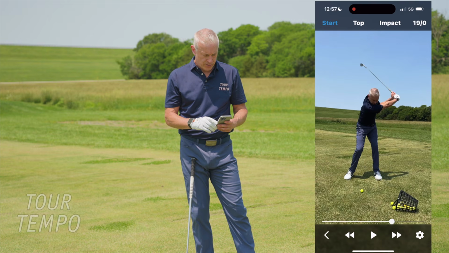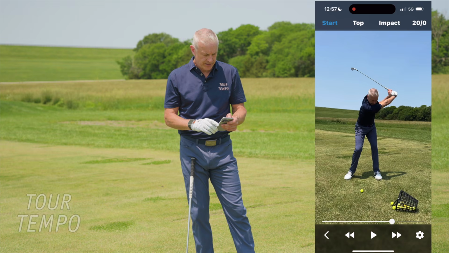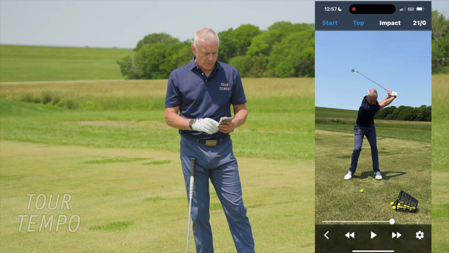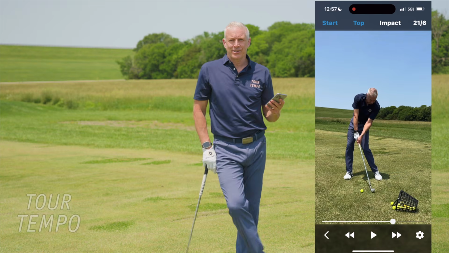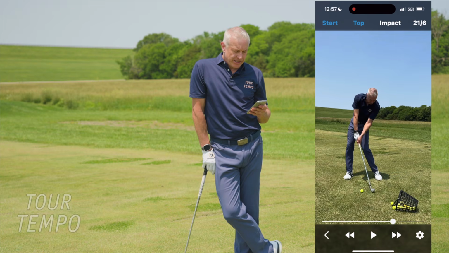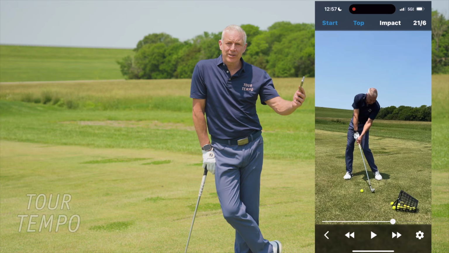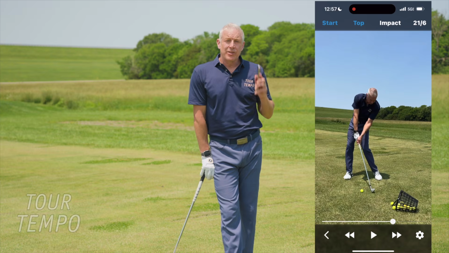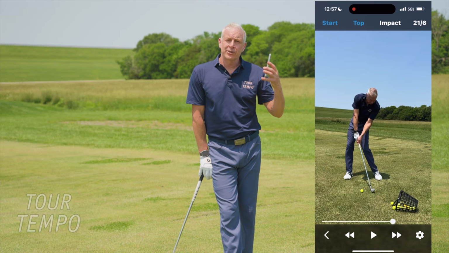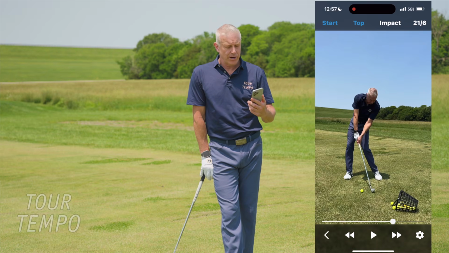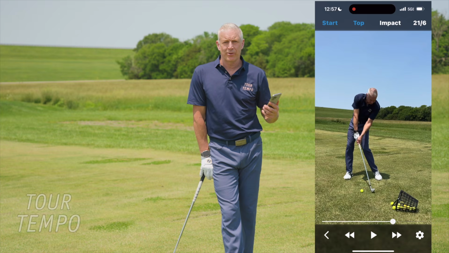So I'm back in 21 frames, hit the top button. So I'm right around that 21.7, which is right where I want to be. It's a great way to get feedback on your swing, the tempo that you're using when you're using the tones, also your mechanics as well. Then at impact, you press impact, and now you know your start, top, and impact. In this case, I've got right around 21.7, which is right where I want to be.